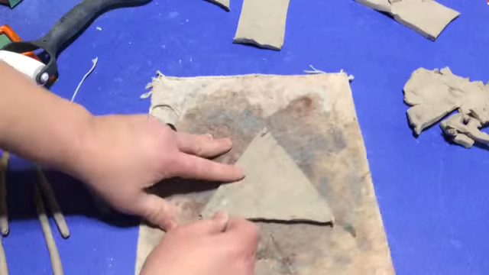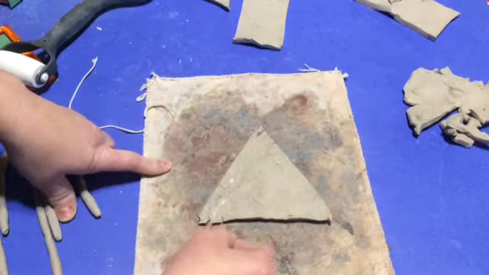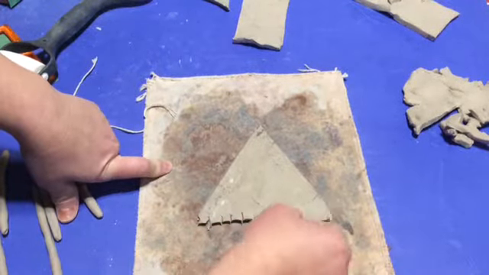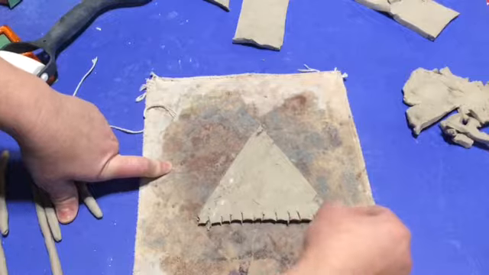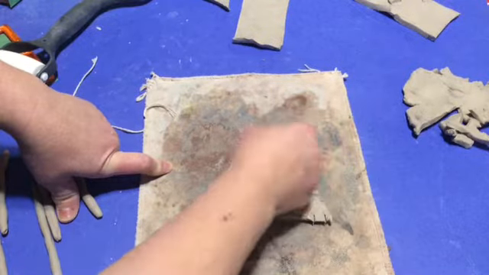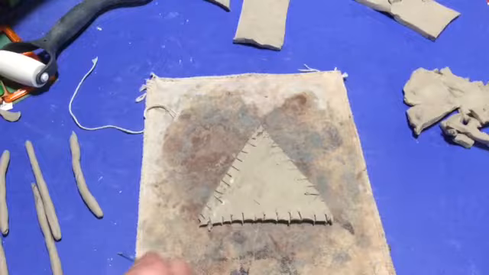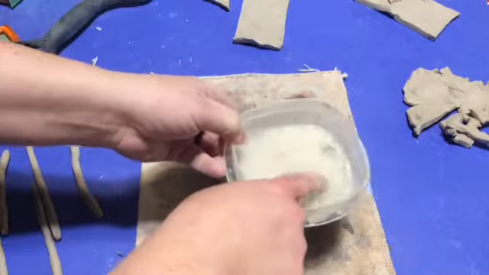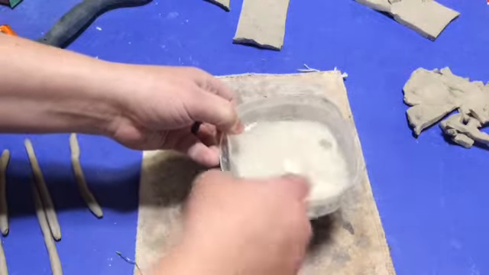Use your paper clip, and you're going to score. This will be review for those of you who have done clay before. Scoring is making these little marks in the clay. Next step is going to be slip. Slip is this clay and water mixture. Think of it as like a glue for the clay.